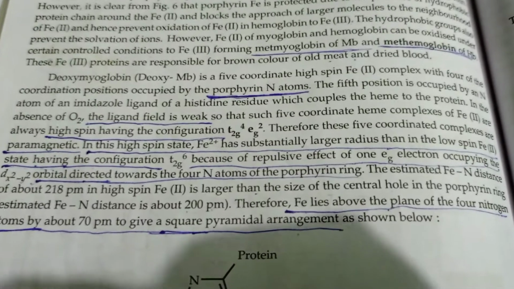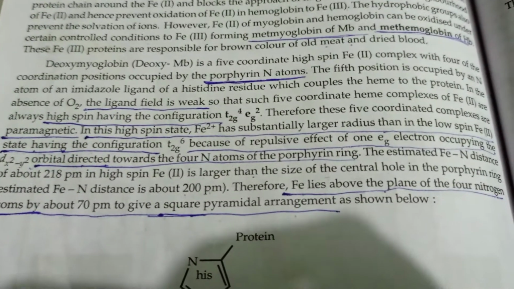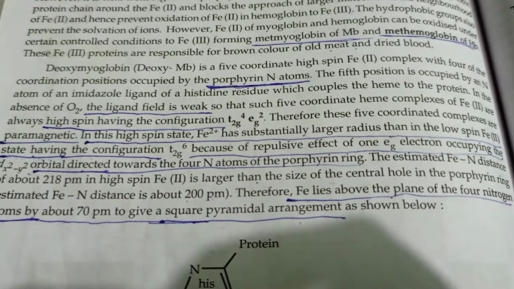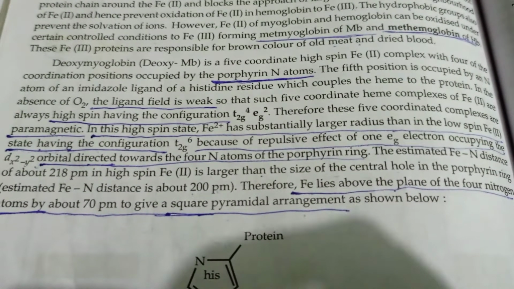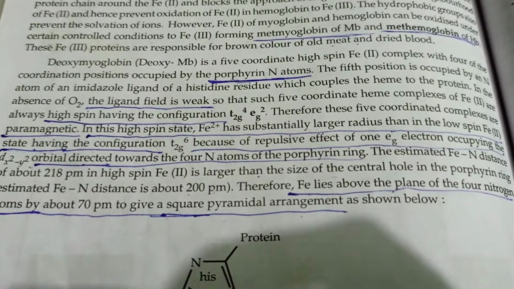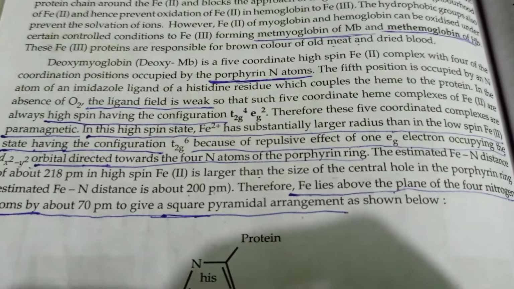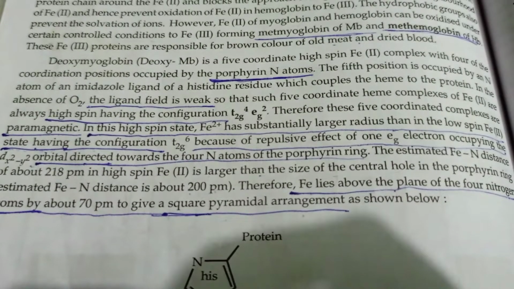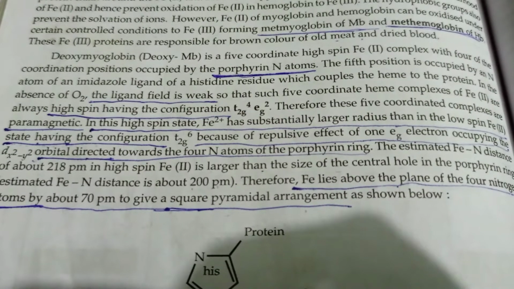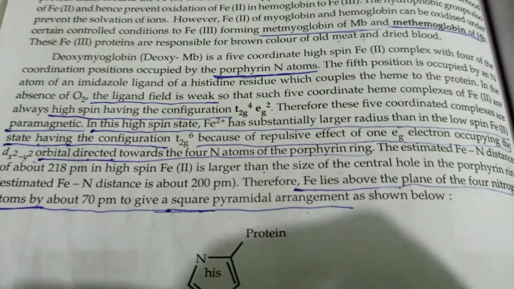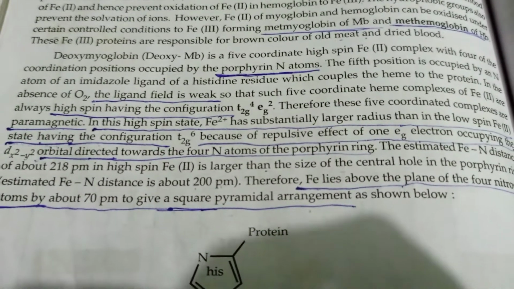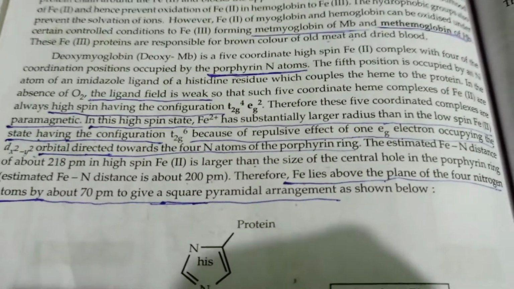And again, as we know, it is basically a heme group, and the fifth position is a nitrogen atom of an imidazole ligand of a histidine residue, which joins the heme to the protein chain. When the oxygen is not there, that is, the sixth position is vacant, the ligand field is weak, so the complex is a high spin complex, and it is paramagnetic in nature.